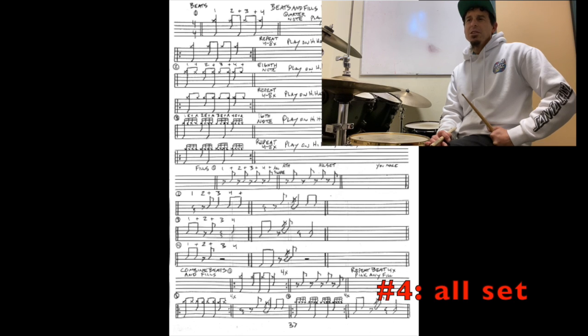Okay, I put the one on the drum set like this. I put eighth notes in the bass drum for beat 1. And then on the and of 2, that's a flam snare.